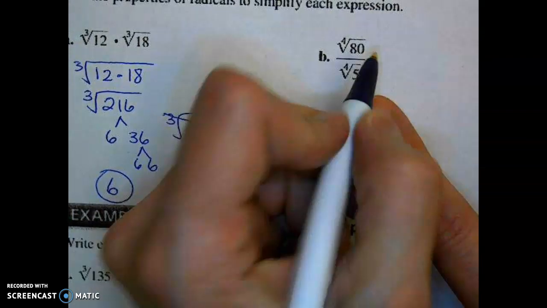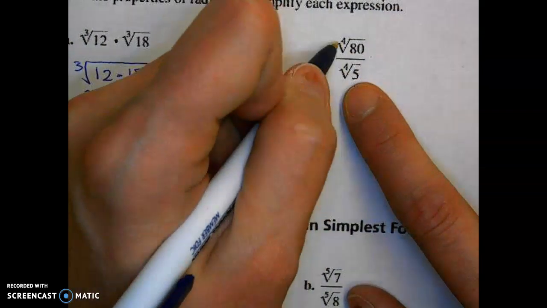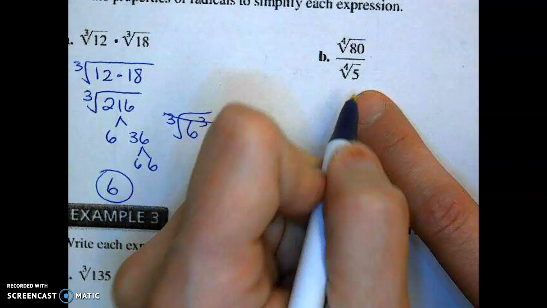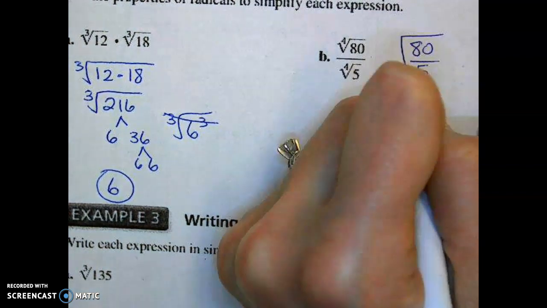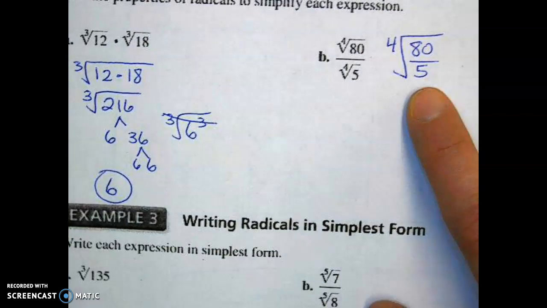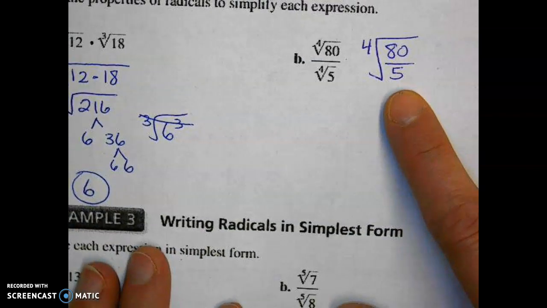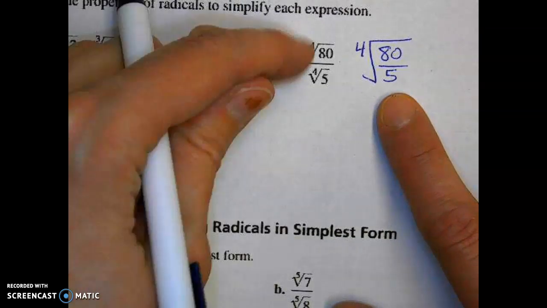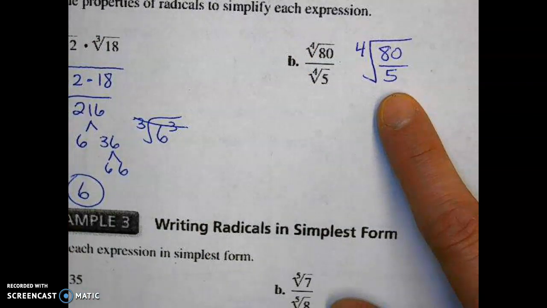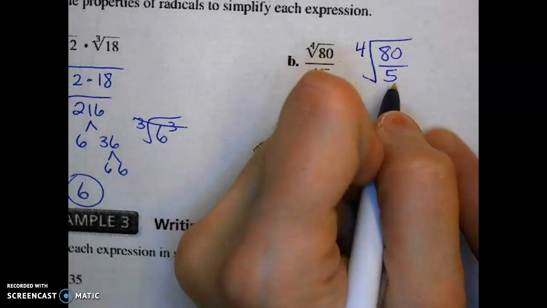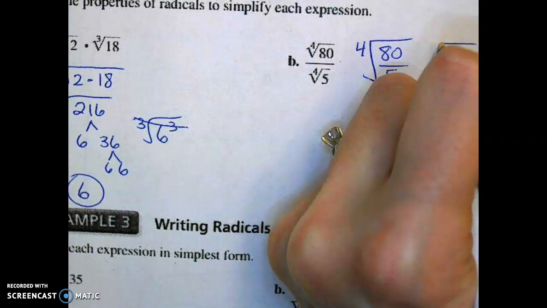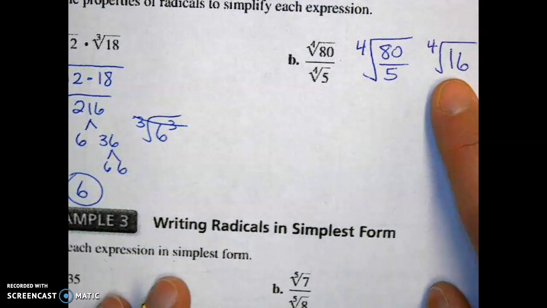Here's another property one. See how they both say fourth root on the outside? So you can literally just take 80 divided by 5 and put it in the fourth root. The whole thing's in a fourth root. It's kind of common sense. You can tell they both have the same outside root. So you can just do 80 divided by 5. That's 16.